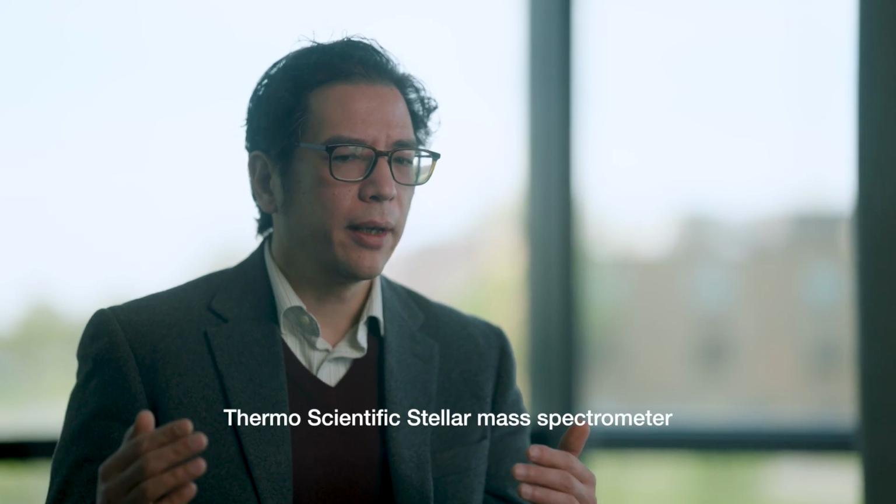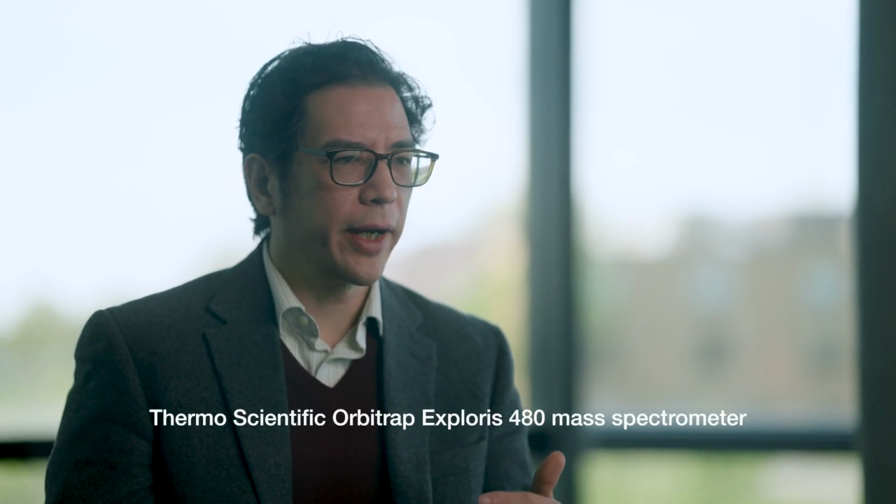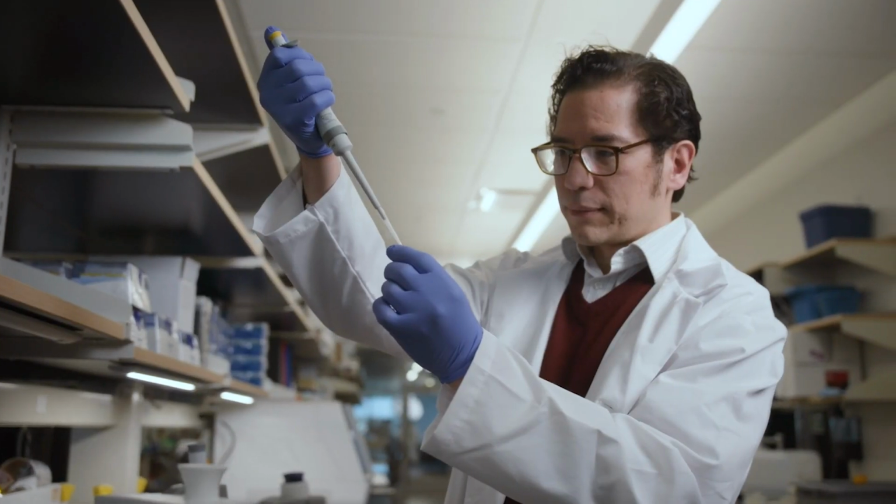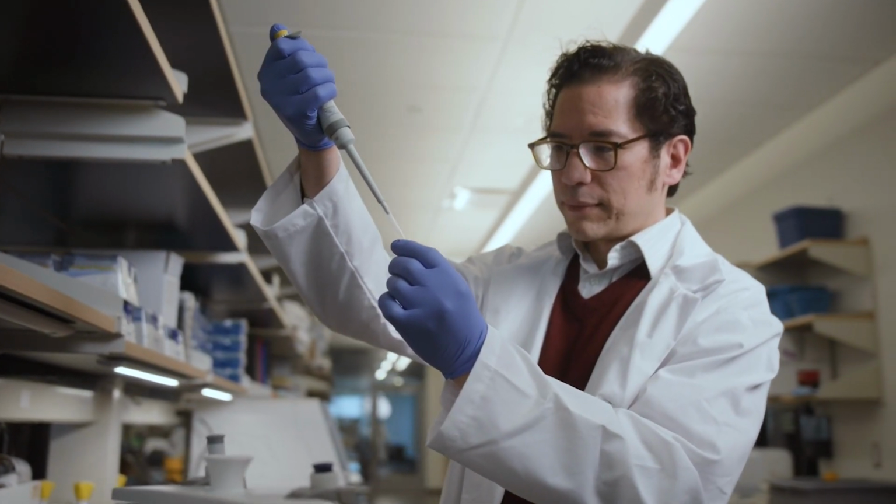So before using the Stellar mass spectrometer, we were using an Exploris 480 for this type of experiment. This is an extremely specific instrument that's able to make very precise measurements with very high mass accuracy and high dynamic range. But we have to take a lot longer to make any individual measurement, and we have to use a lot more sample.